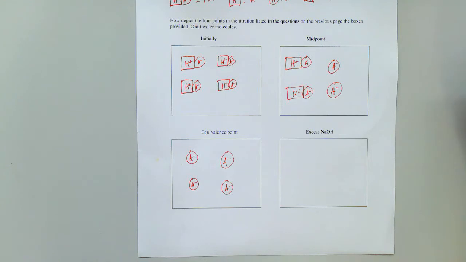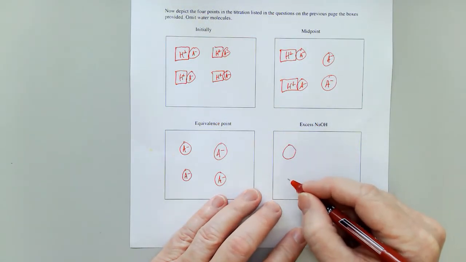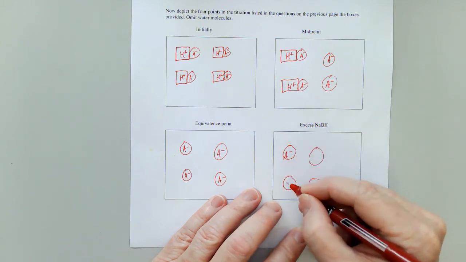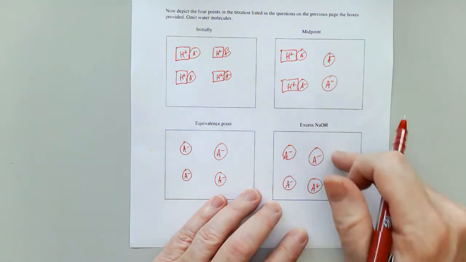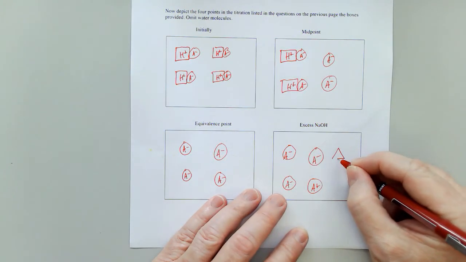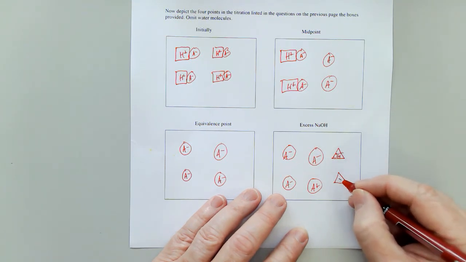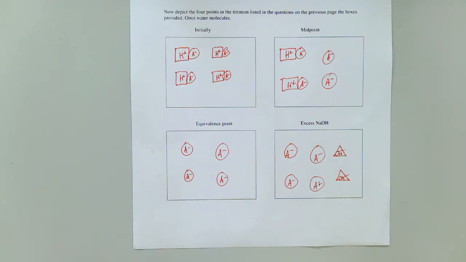When I get past the equivalence point, I'm going to have an excess of hydroxide. I still have the A minuses, don't have any H plus in either of these, but I'm also going to have some excess hydroxide. Okay, so that's what a particulate diagram for a titration could look like.